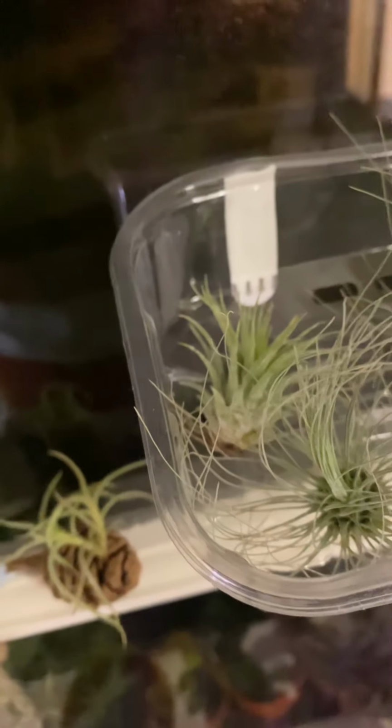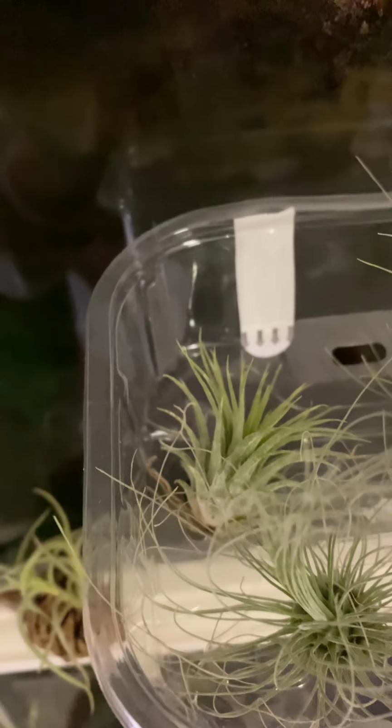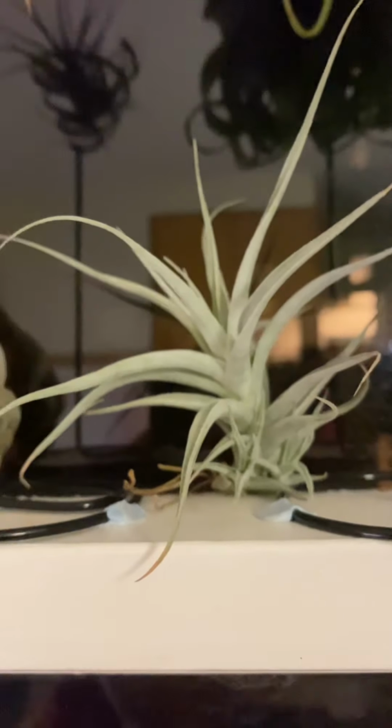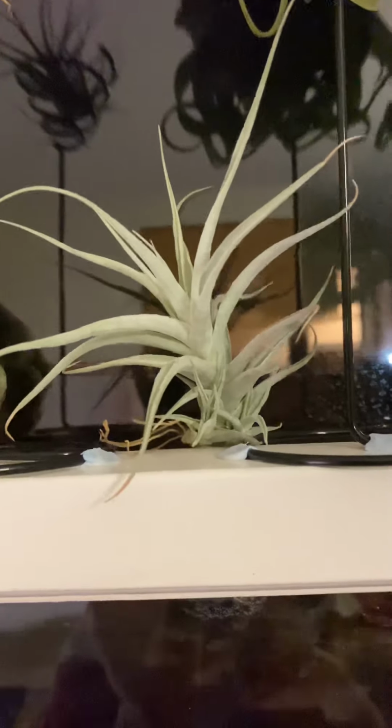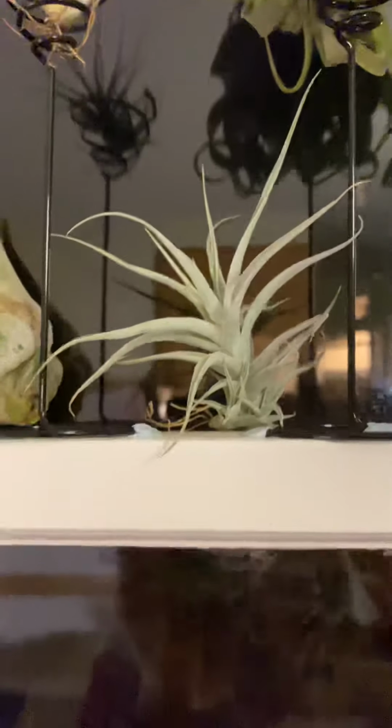It can produce a small clump, if you'd say. When the mother plant dies, it produces a lot of pups, which can become a clump, like this one and this one. But these guys produce pups even without the mother plant dying. So yeah, there is that.